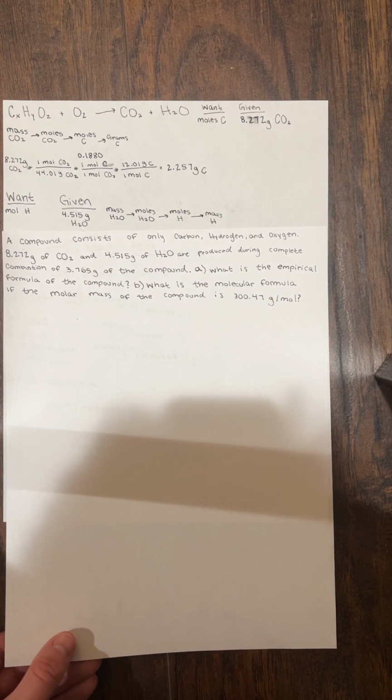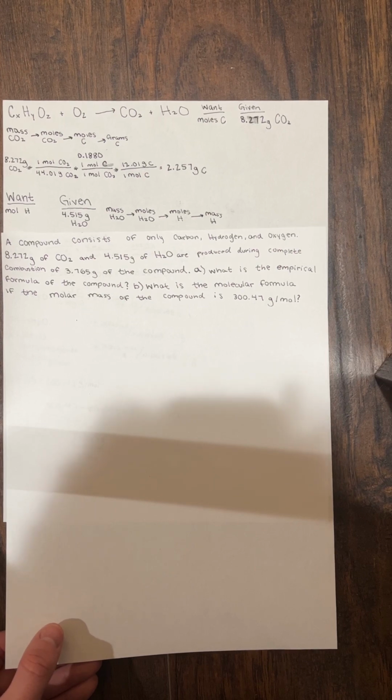Again, I want the moles of H, and I'm given the 4.515 grams of H2O. And again, I'm only using H2O on my product side due to the fact that there is no hydrogen except in the H2O.